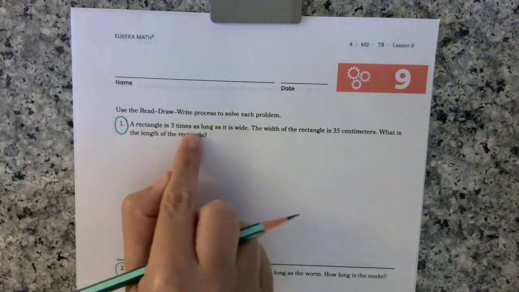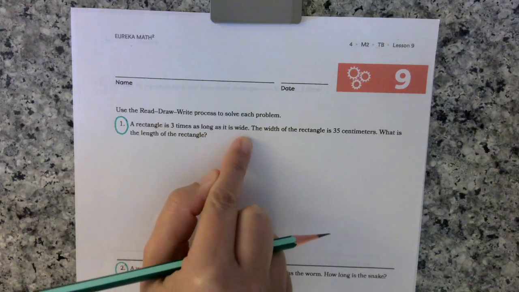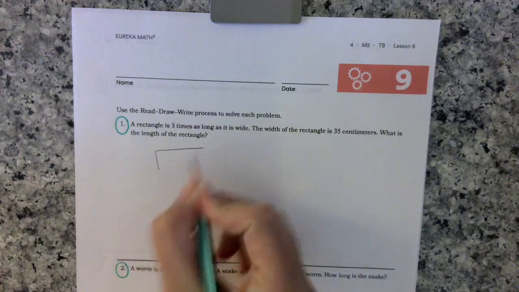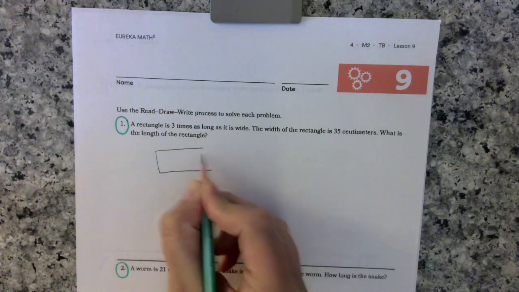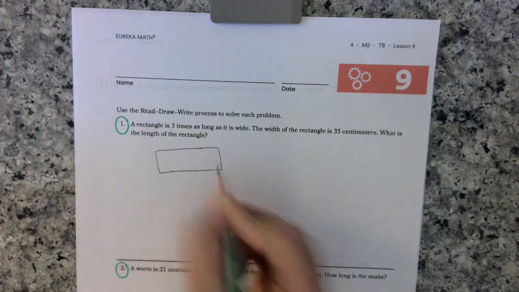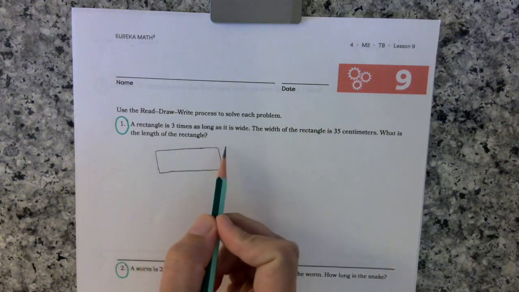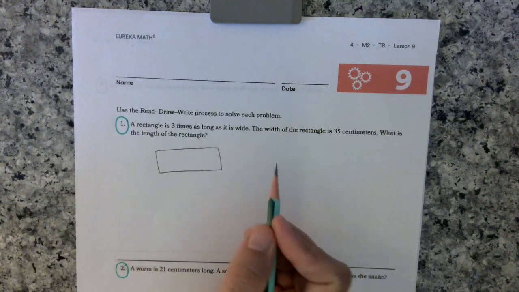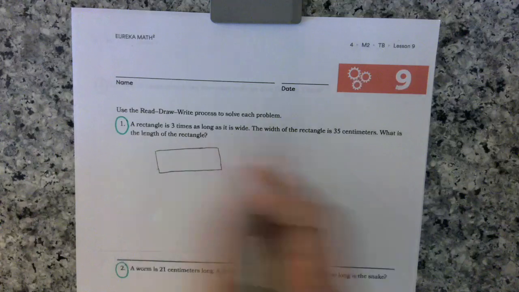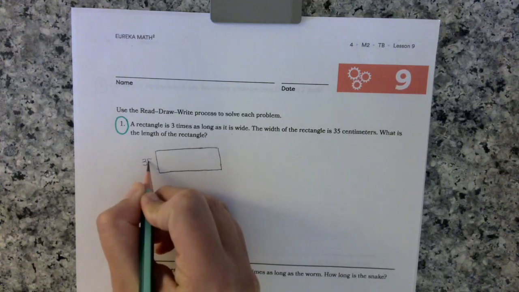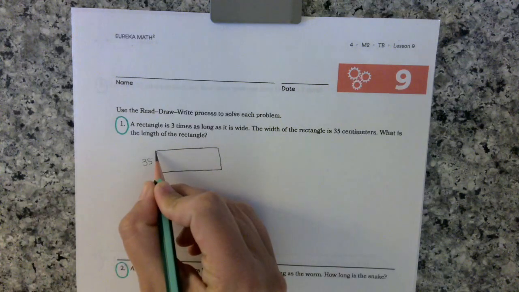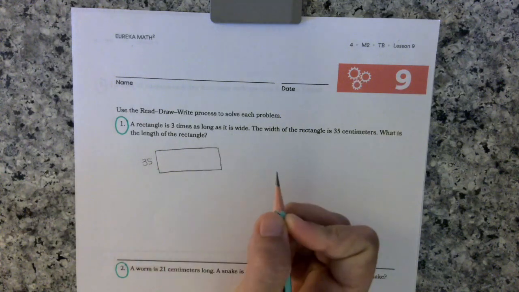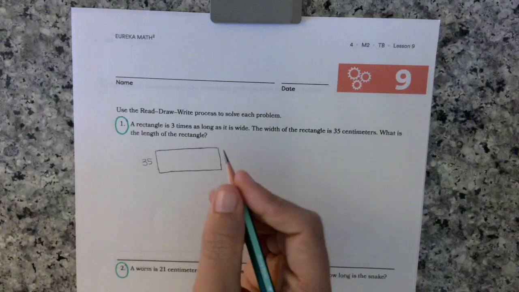It says a rectangle is 3 times as long as it is wide. So I'm going to have a rectangle just because I like to have that visual if I'm thinking about a shape and it's giving me those measurements. The width of the rectangle is 35 centimeters, so I'm going to put 35 here. And then I know that this is going to be 3 times as much as that.